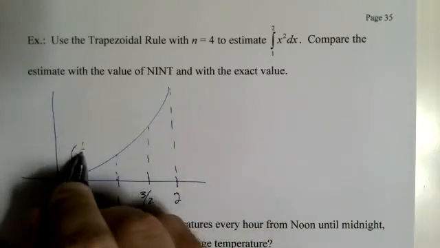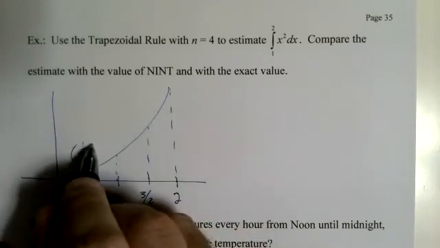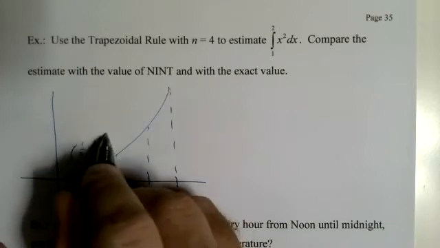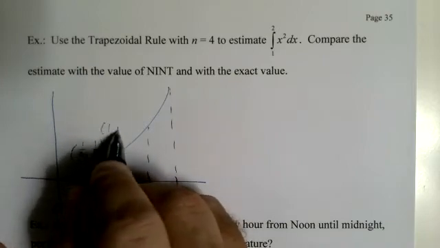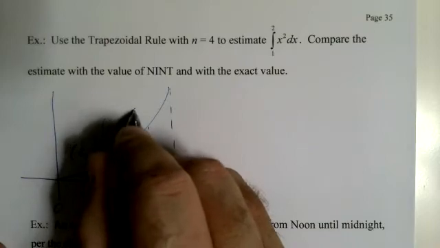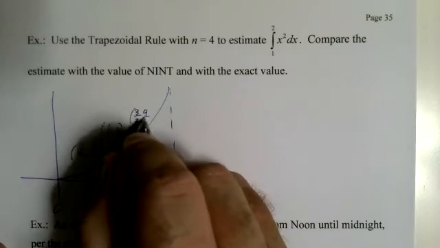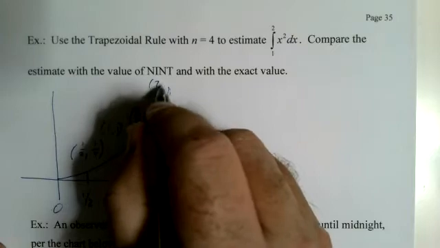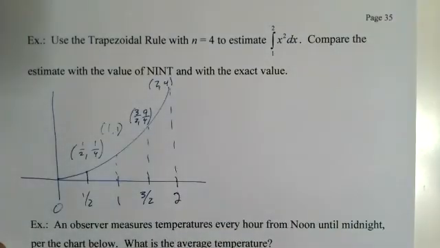Might need these points: 1/2, 1/4; 1, 1; 3/2, 9/4; 2, 4. Like I said, I might need those points.